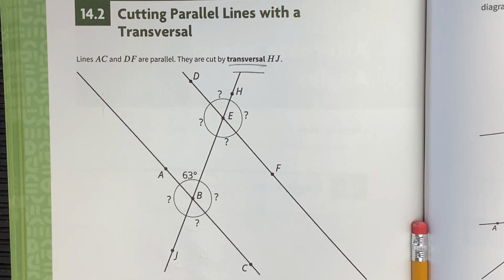So 7 missing angles, I'll give you a minute or 2. All right, you check with somebody close to you.